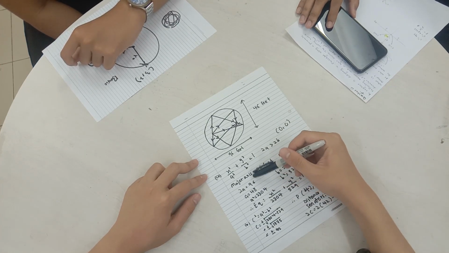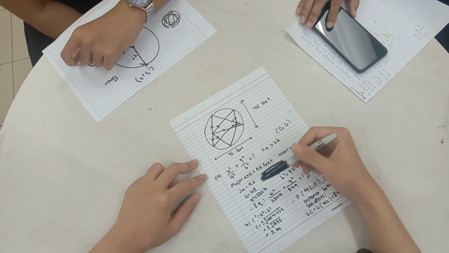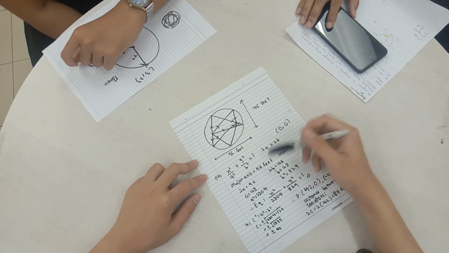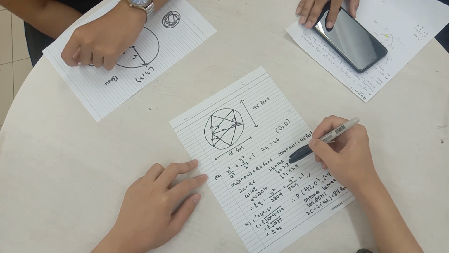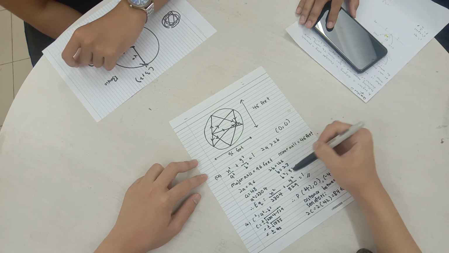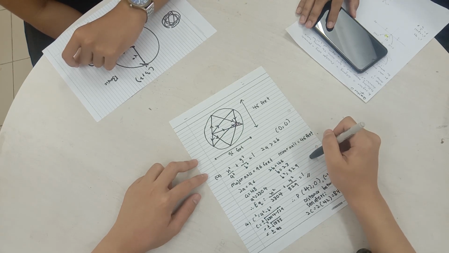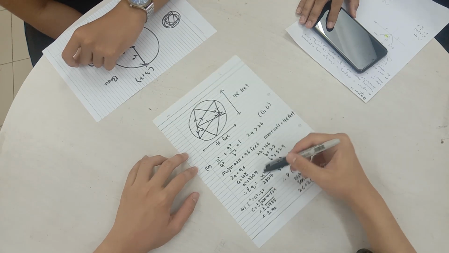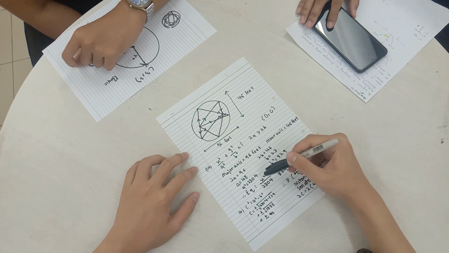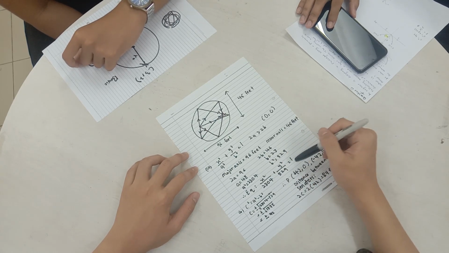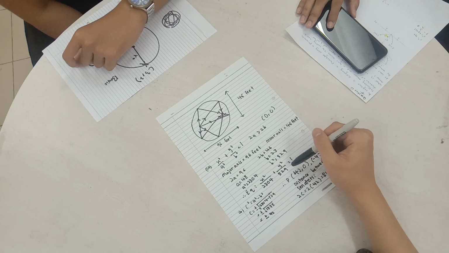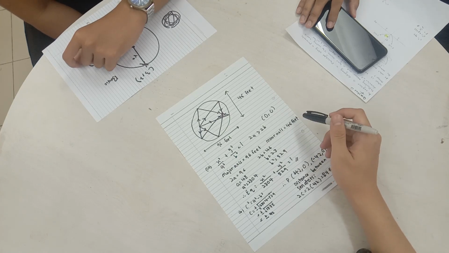So 2a is equal to 96, a equals 48, a squared is equal to 2304. 2b is equal to 46, so b is equal to 23, b squared is equal to 529. So we got the equation. Substitute the values of a squared and b squared, and we get x squared over 2304 plus y squared over 529 equals 1.